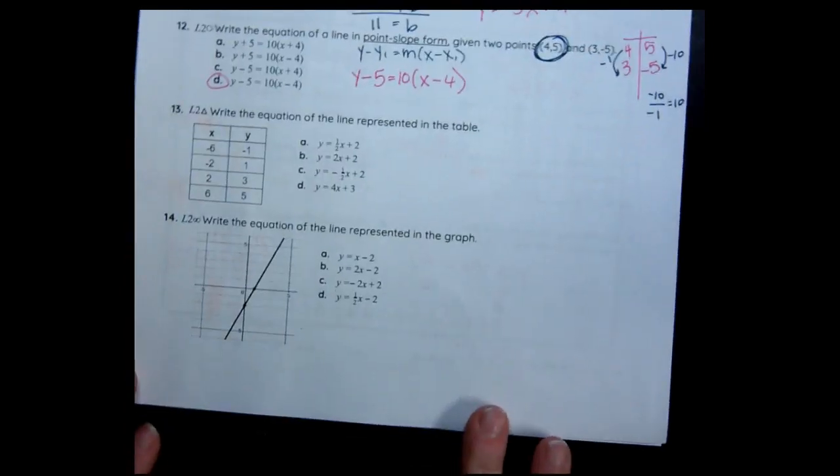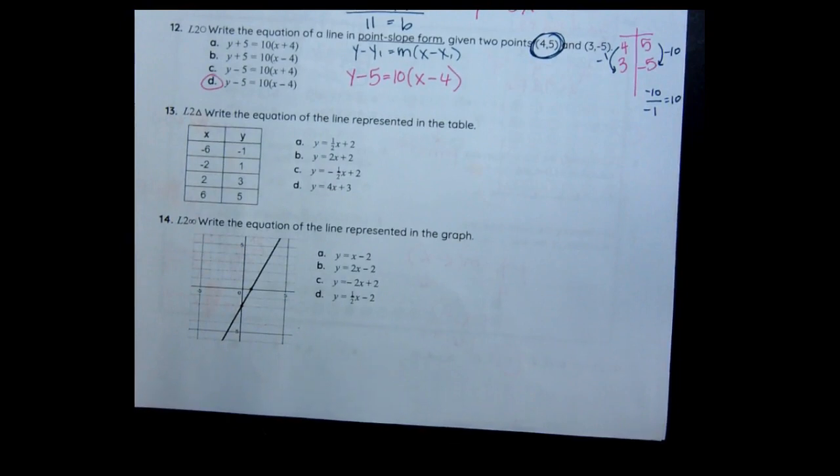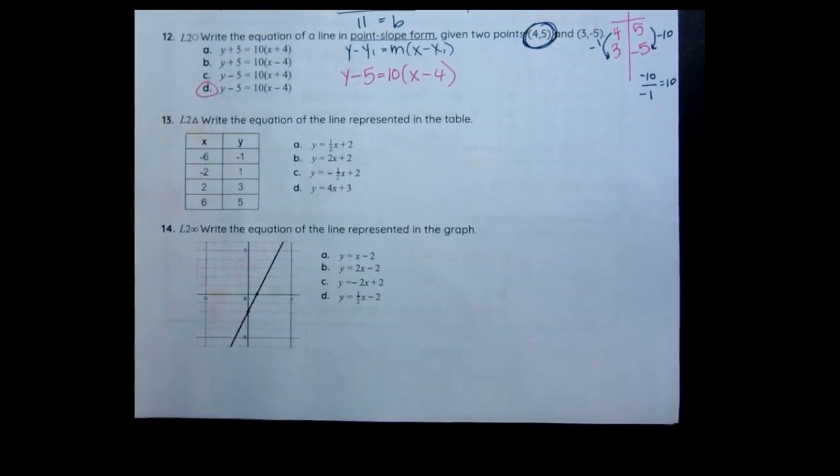All right, here we go. 13. Write the equation of line represented in the table. All right, I'm going to show you, finally, for real, how I could start in point slope form.